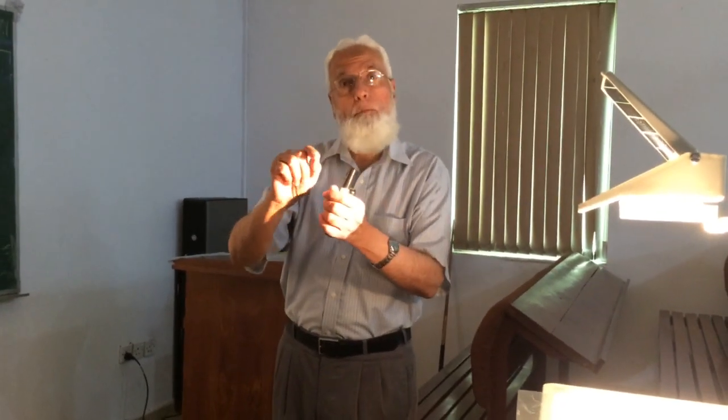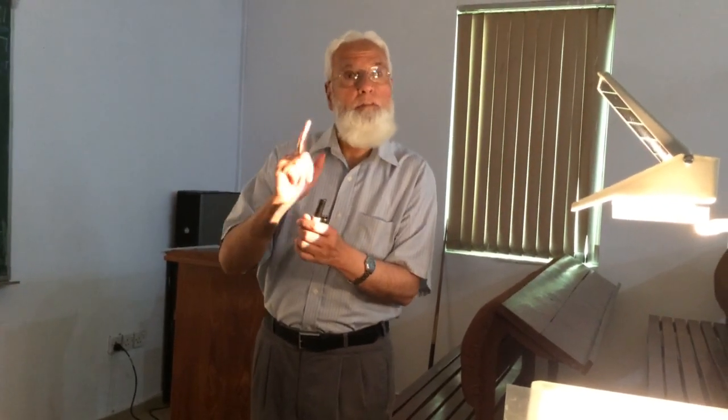So this sequence of motor activity in order to save life is controlled by the basal ganglia.